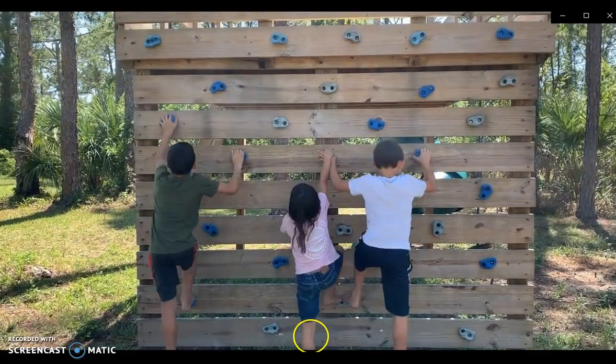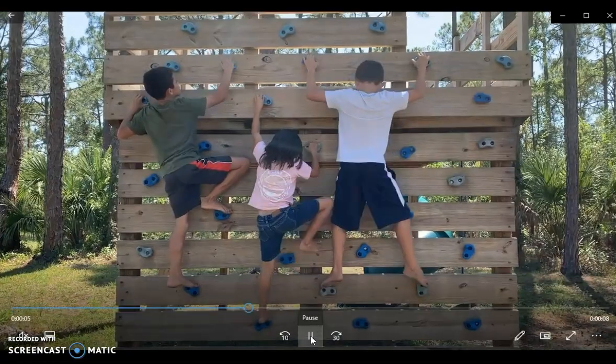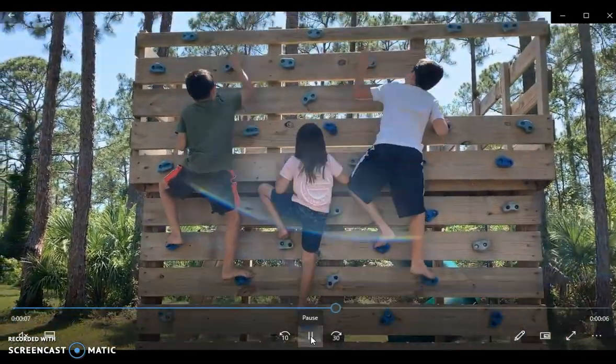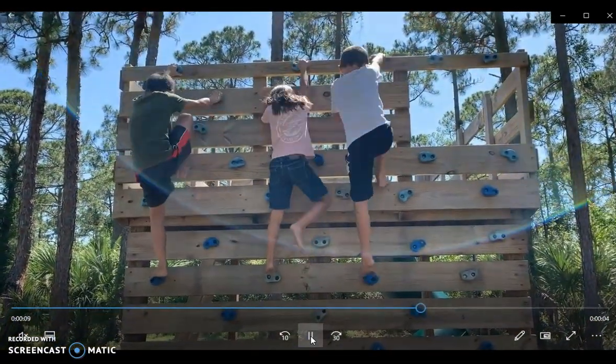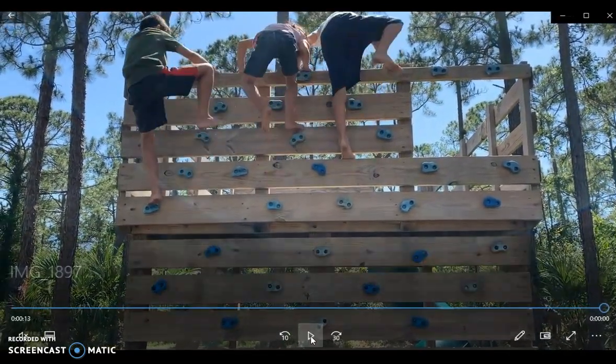All right, next one for you. Climbing a rock wall. How is it an example of Newton's third law, the three of them being able to climb up the rock wall? What is the action and what is the reaction?